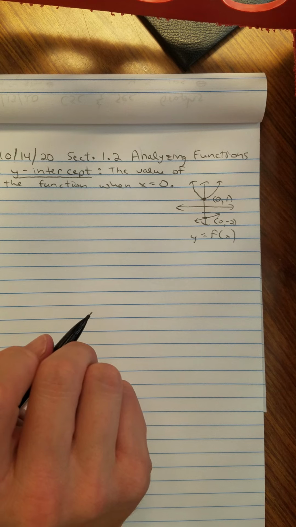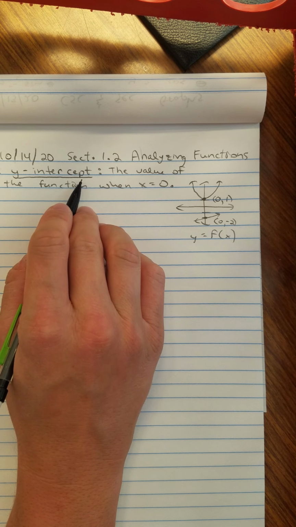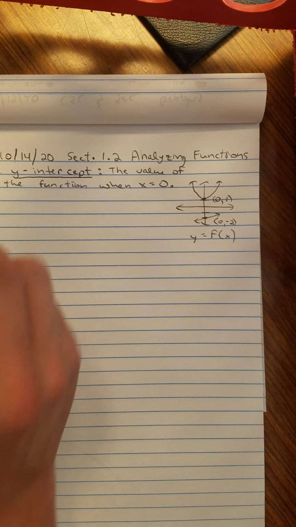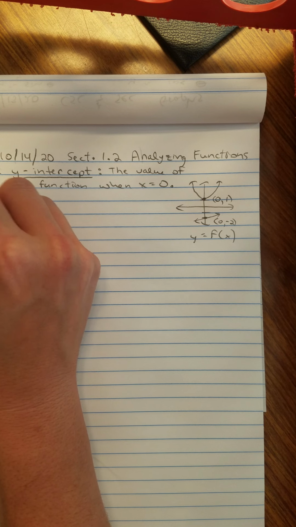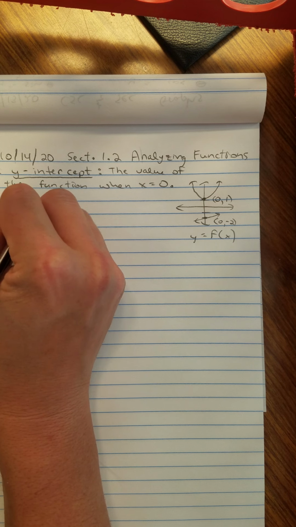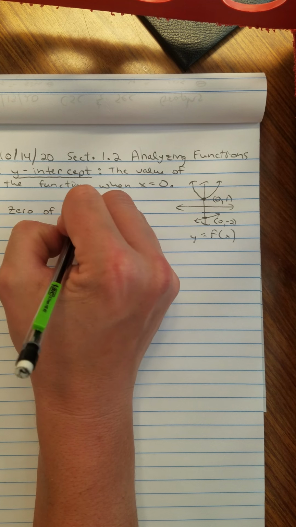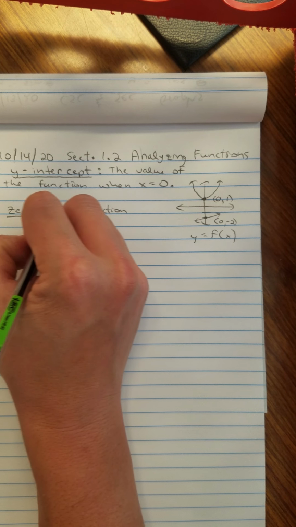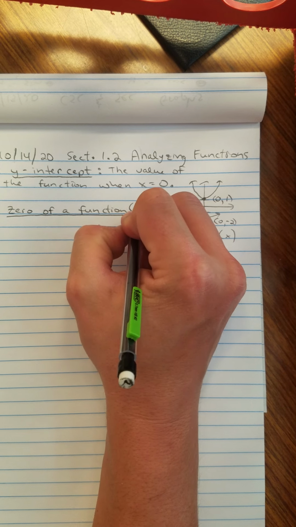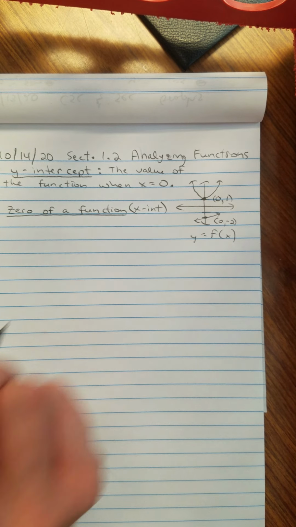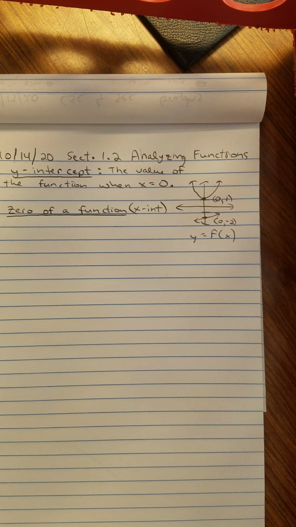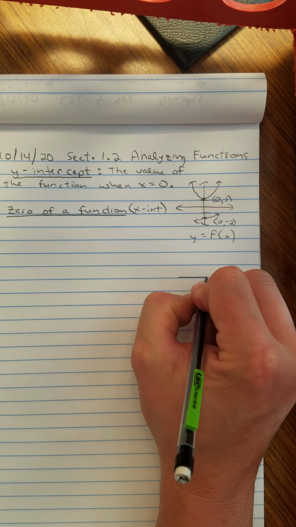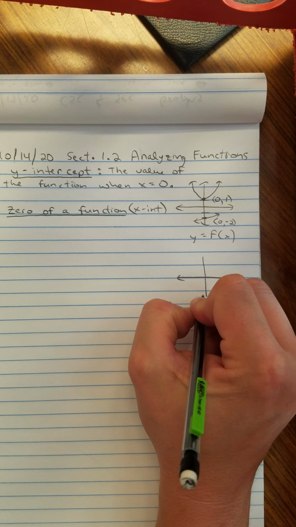Now, the corollary to the y-intercept is obviously the x-intercept. But what we're going to do is rename the x-intercept. We're going to rename it the 0 of a function. Okay, so just write that, 0 of a function, underline it, and then in parentheses, we will identify that essentially all a 0 of a function is, is its x-intercept. Again, I'm going to give you a little picture to go off of here. You don't necessarily need either one of these pictures, but I want to just show it to you.